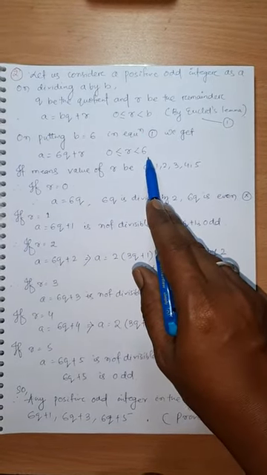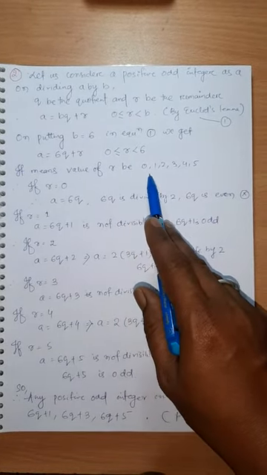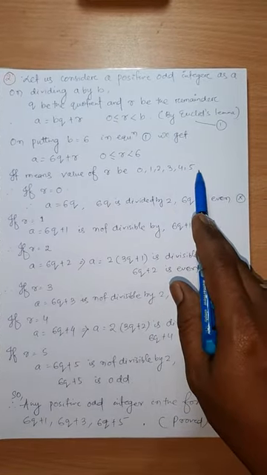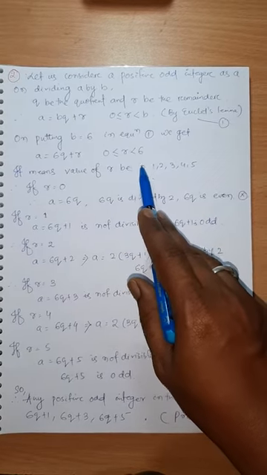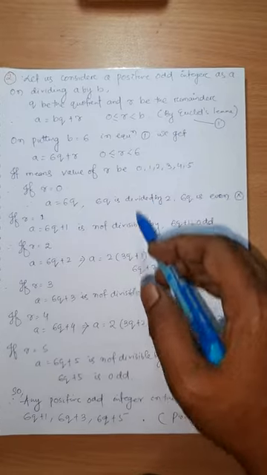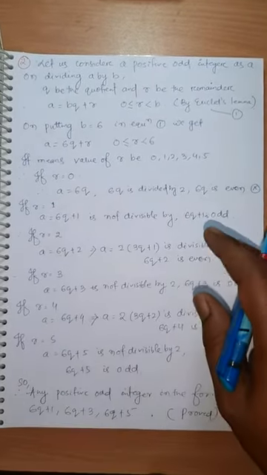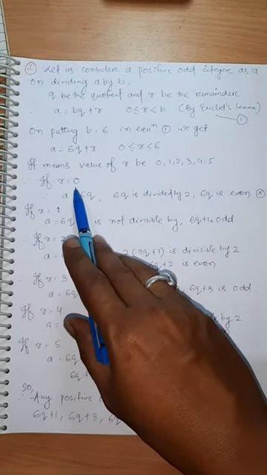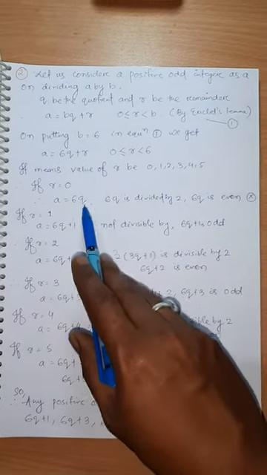So let's start. The value of r must be 0, 1, 2, 3, 4, 5. Why? Because r is smaller than 6, so r equals 0, r equals 1, r equals 2, r equals 3, like that. One by one we solve step by step. First, if r equals 0, then a equals 6q plus 0.